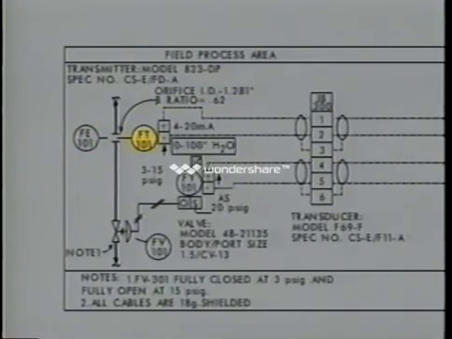The transmitter measures the pressure drop across the orifice and produces a signal representing the pressure drop. The connection points at the transmitter are terminals. The positive and negative signs indicate the polarity of the terminals. This transmitter sends a 4 to 20 milliamp signal.